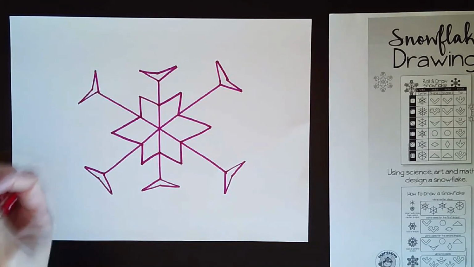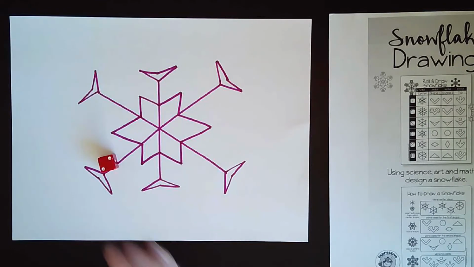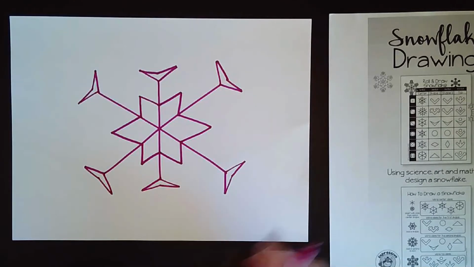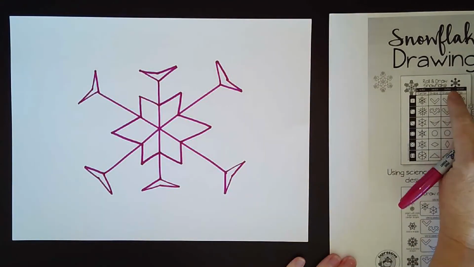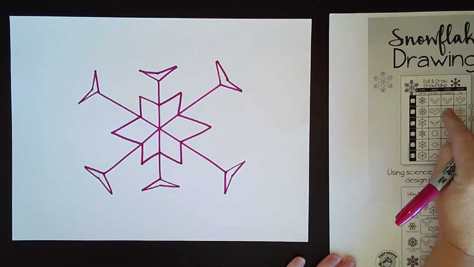Okay, let's roll the dice and see what our next shape's going to look like. We got number 2. So we got to go over here to our third roll. We're going to go down to number 2, okay? Now this one also looks like a V, but the ends have little circles on them.